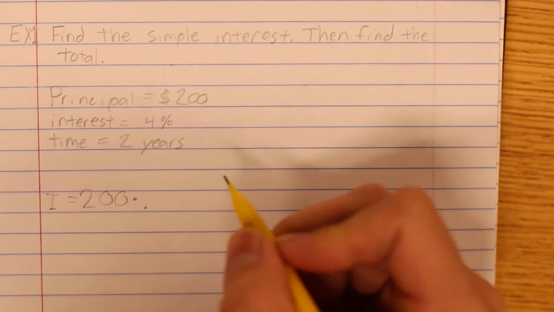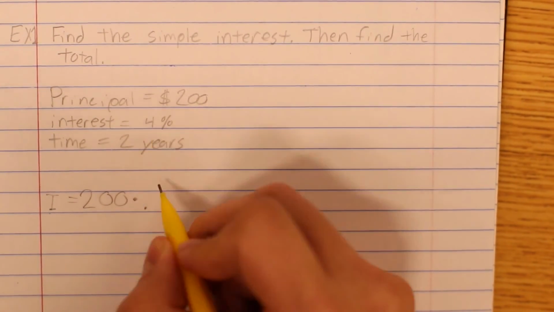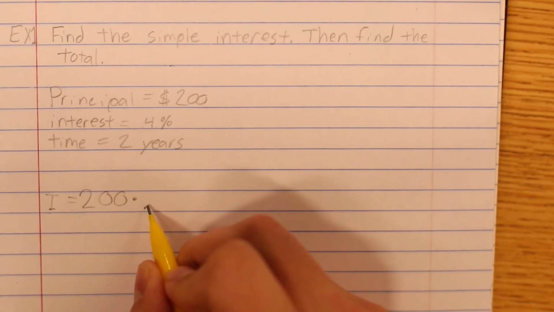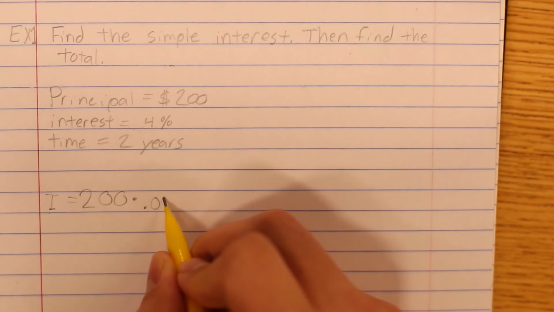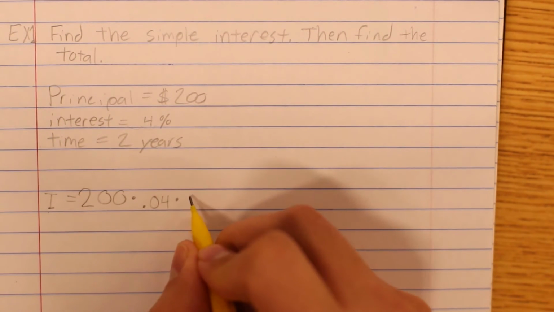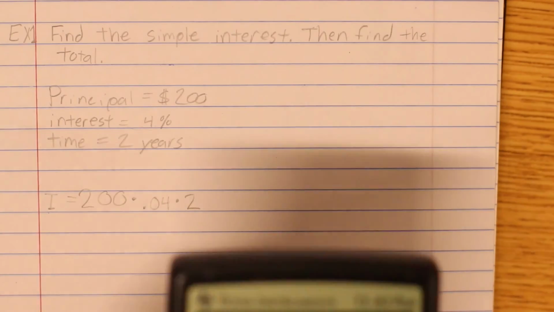If you don't remember, to turn a percent into a decimal, you move the decimal basically forwards 2 places. So you end up with 0.04. Okay, that's it as a decimal. And then we multiply it by 2. During this section, you will be allowed to use a calculator.